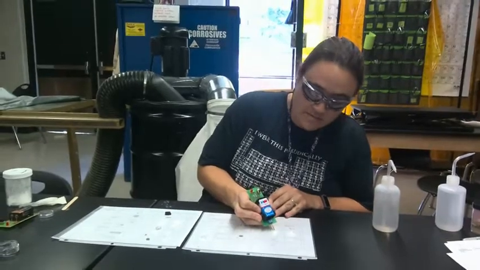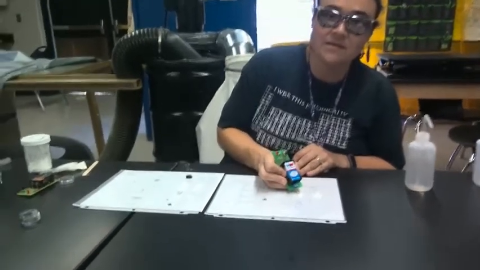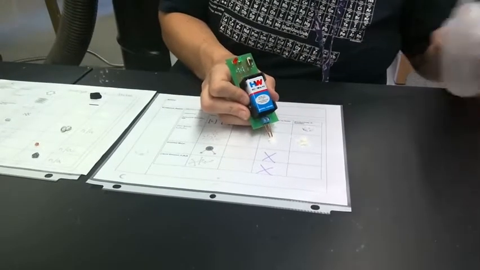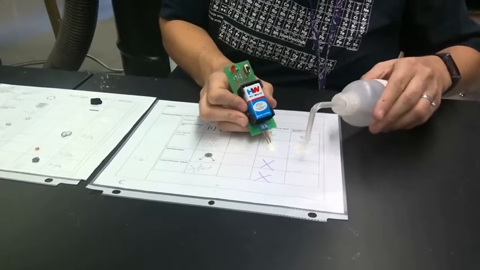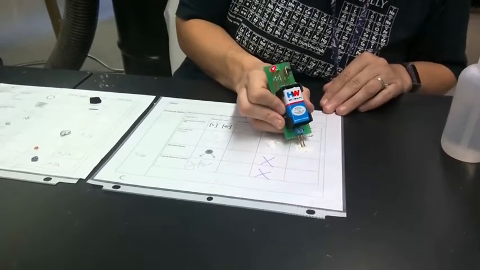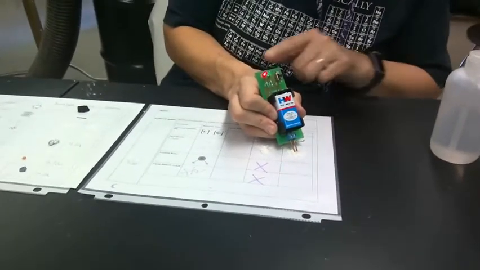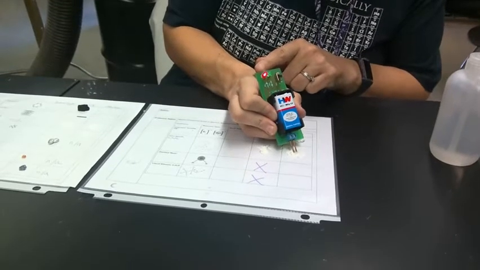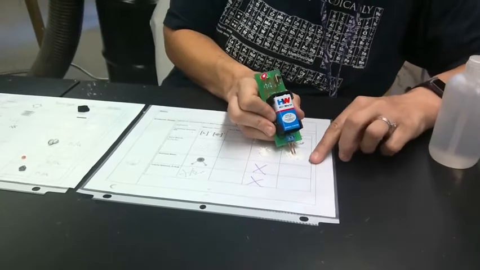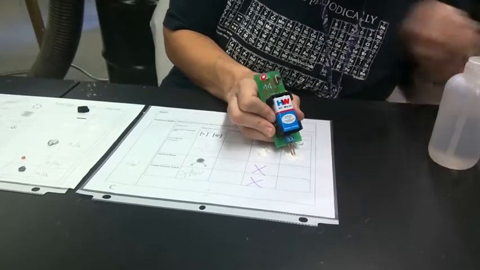So the next one is cornstarch. You can determine your conductivity. I will make my cornstarch solution. And you can determine that we do have one light lit up. The green one is off. So I would call this low to medium conductivity.